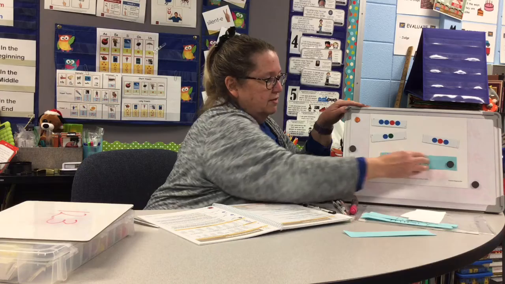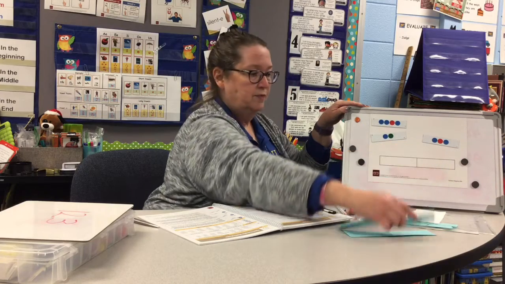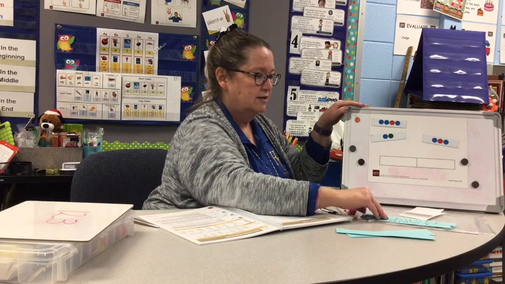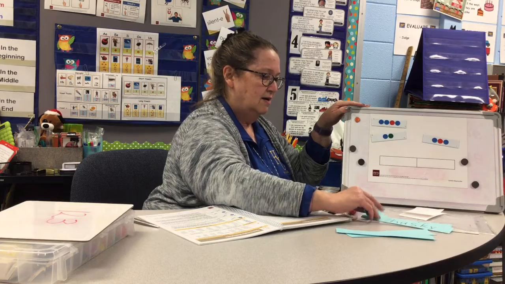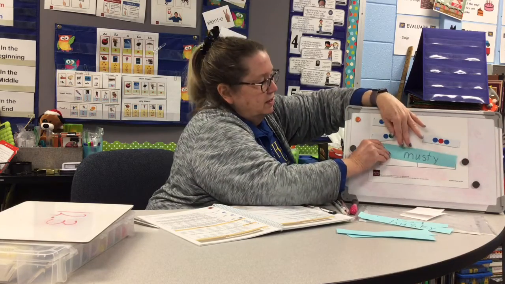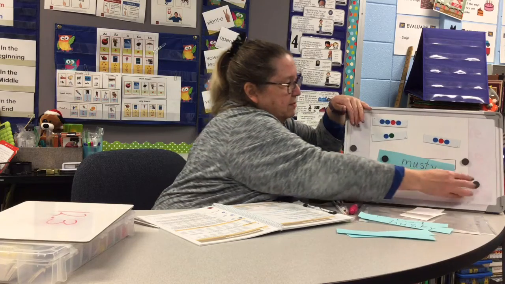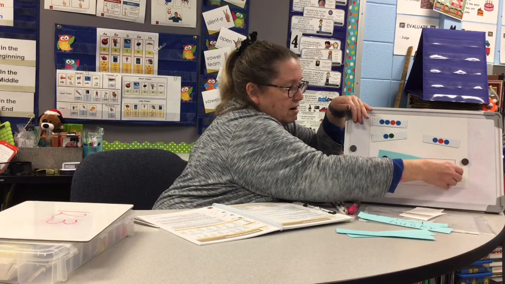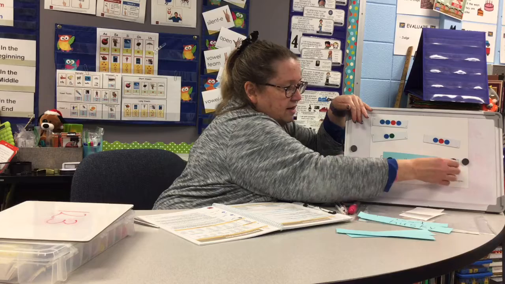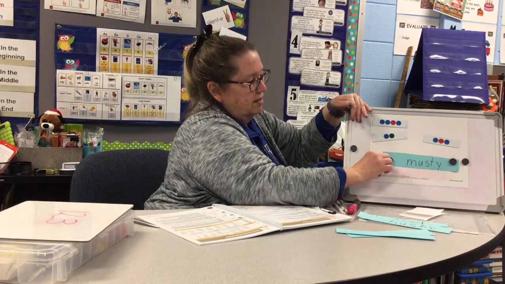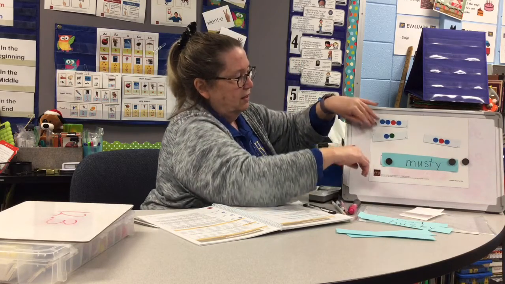Okay, let's try another. You guys are getting pretty good at this. I've heard your teachers say that as well. Okay, here's a good word. This might be a word that some of you know, but might be a word some of you don't know. And also, it kind of looks like another word, so you want to make sure that you're looking closely. Okay, so here we go.